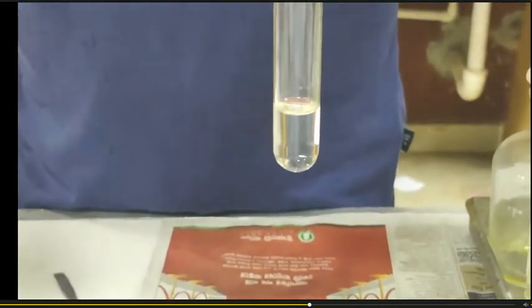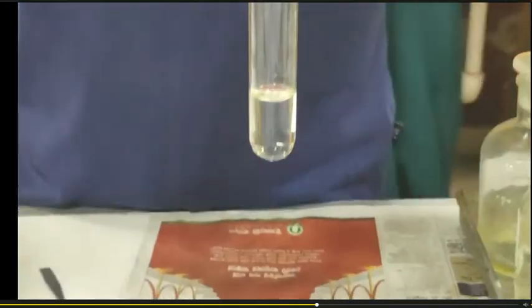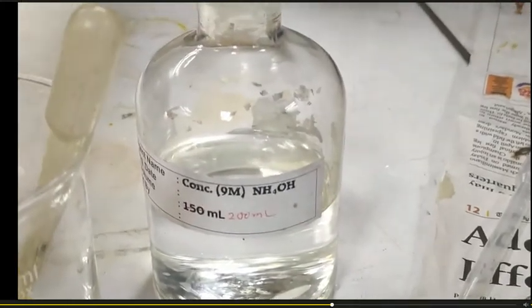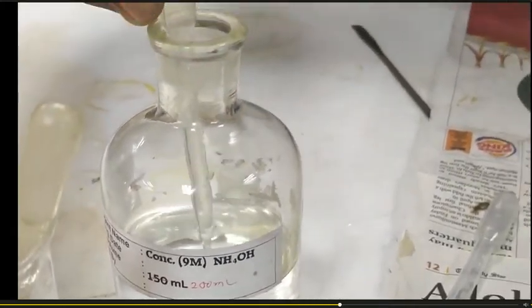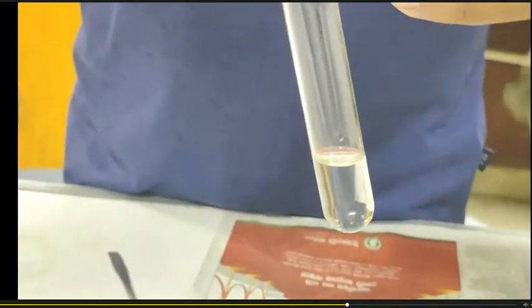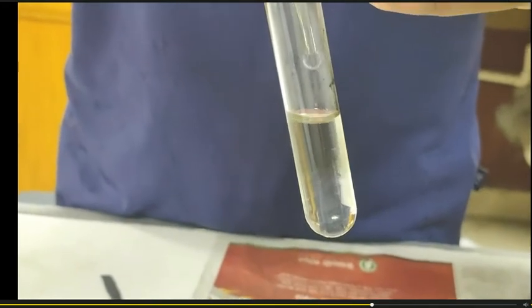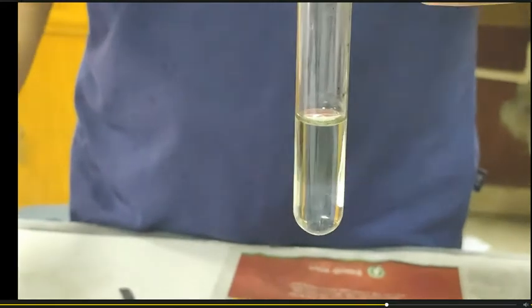Now into this test tube, we are going to add 9 molar ammonium hydroxide, concentrated ammonium hydroxide solution. If PPT appears, then it would be indicative of the presence of group 3 cations. There is no PPT, so group 3 cation is absent from this sample solution.